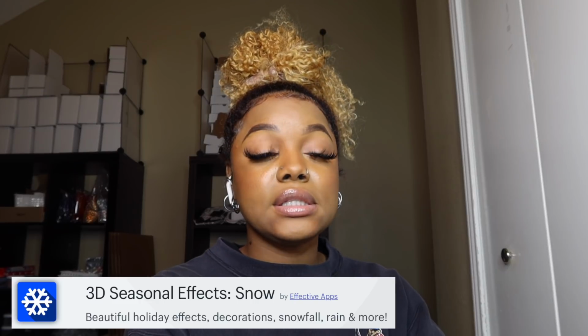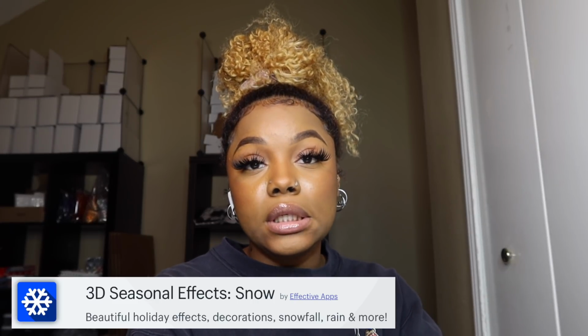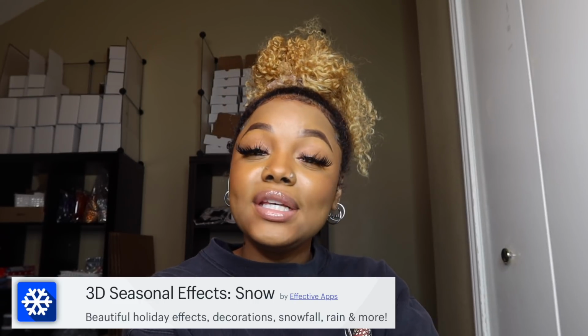So the next one is seasonal effects. Seasonal effects is an app where basically you add seasonal effects. With this app, there are so many that you can choose from. So for Christmas, I had snow falling from each page of my website, and then I had a Christmas tree in the corner. Sometimes when I have a sale, I'll have little discount tags falling from the screen, and then there'll be a little bag that says sale on it.